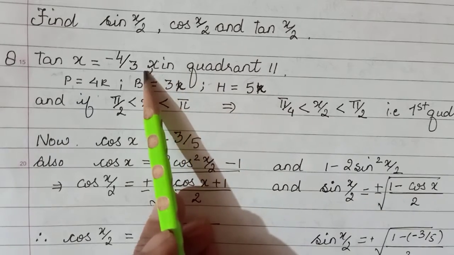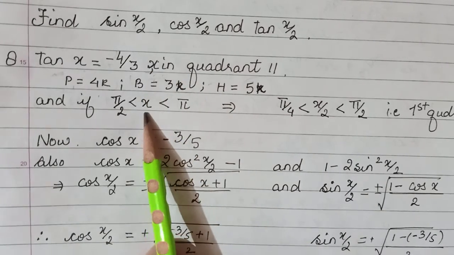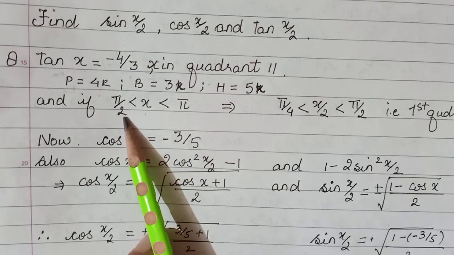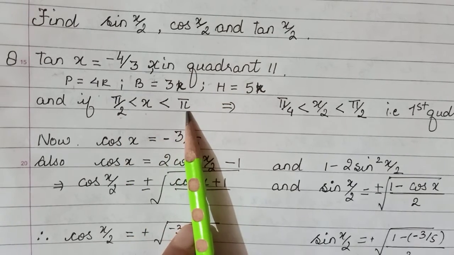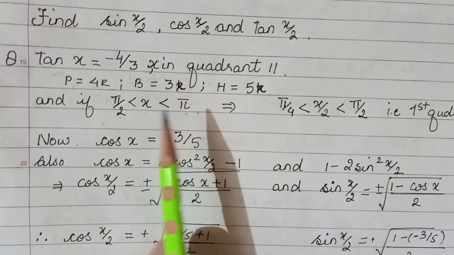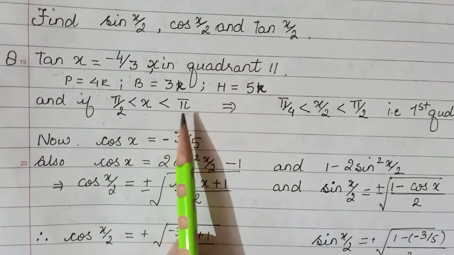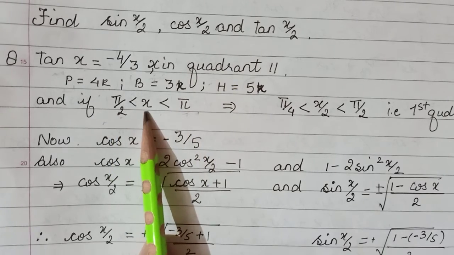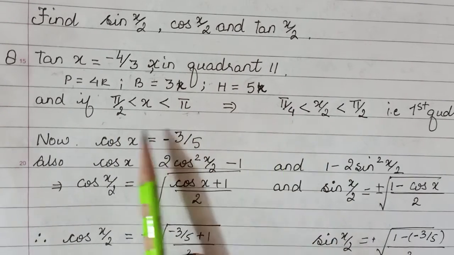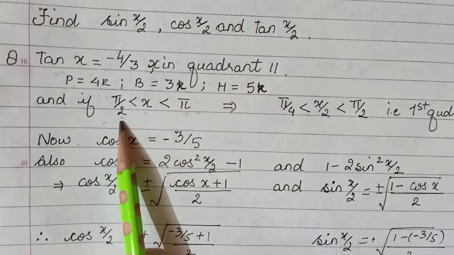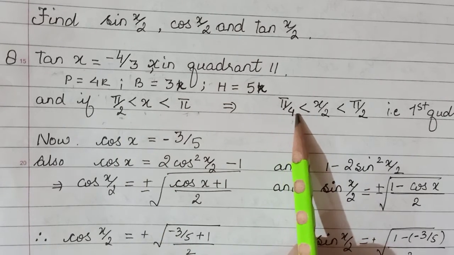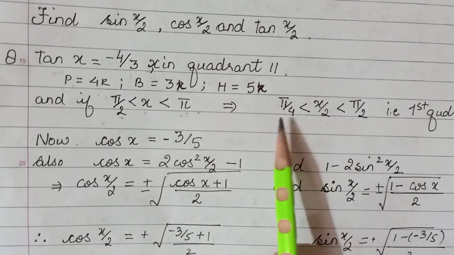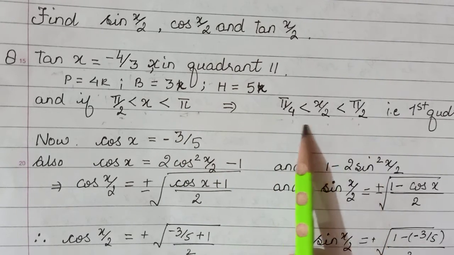तो ये जो उसने range दी थी ये तो x की दी थी. We were told x is in second quadrant. Second quadrant means the angle will be ranging from pi/2 to pi. Okay, this way. But आपको निकालना है x/2. तो you need to know कि x/2 कहाँ fall करेगा. So divide this throughout by 2. So this will become pi/4, pi/2 upon 2, so half of that will become pi/4, x/2, and this will become pi/2. So pi/4 to pi/2.